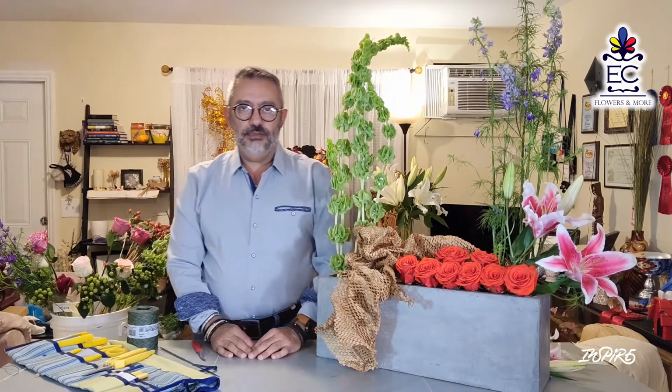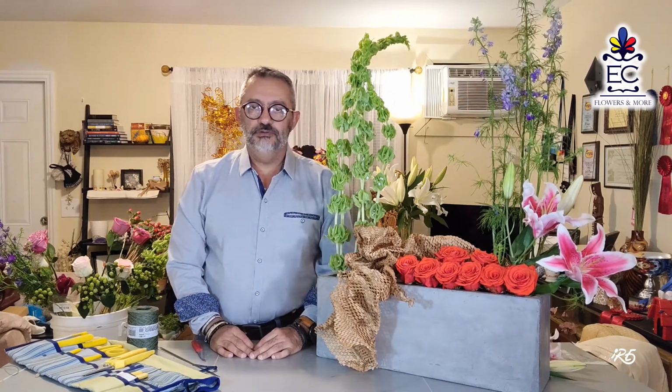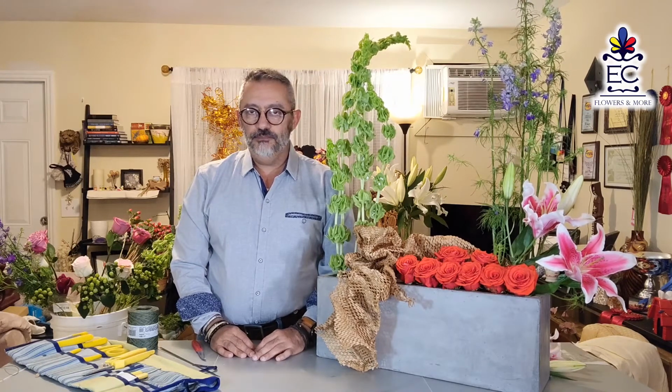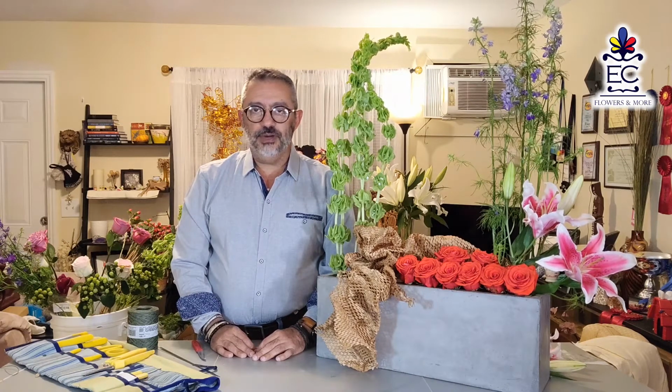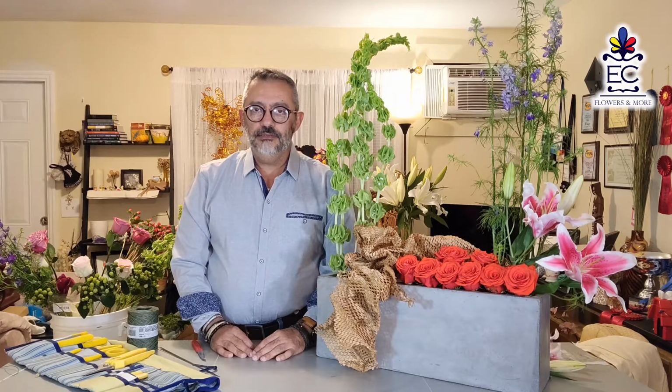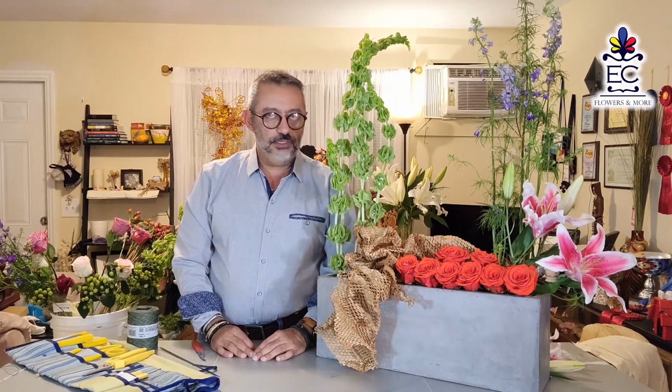Today I'm gonna make a beautiful arrangement with the flowers that I got directly from EC Flowers, Ecuador last week. I get the product perfectly delivered to my door. I cut the stems, put everything in water, and properly process it, all the stems, all the flowers. I clean them up.